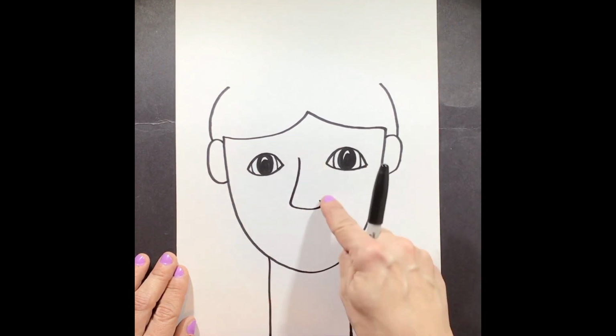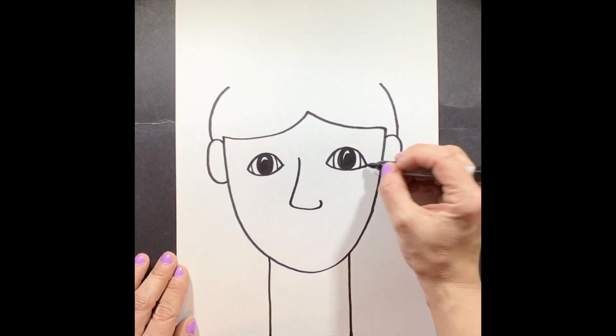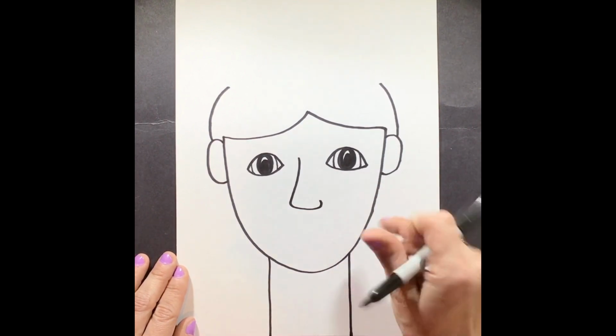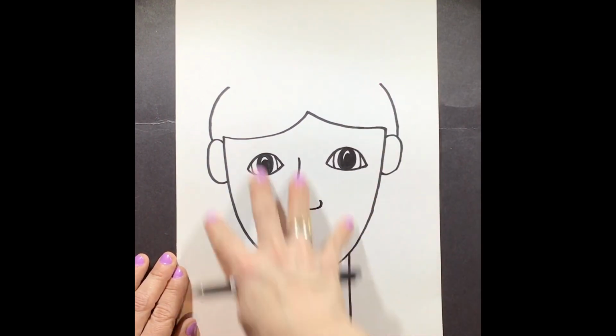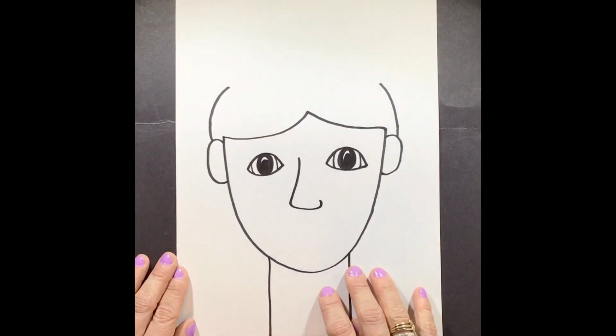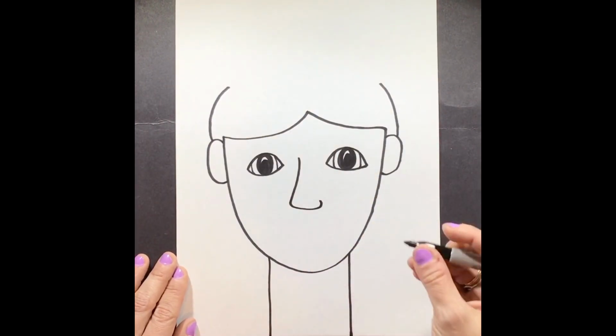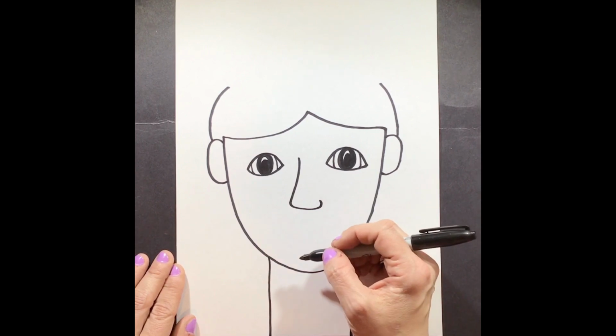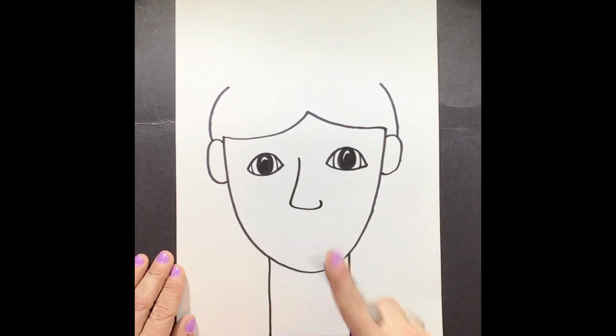Right now we're not getting too detailed with our eyes and our facial features. Our main focus is that this is a collage combining a drawing and mixed media things added to it. So we don't really need to focus too much on the details of the face right now. Just make sure that we're putting them in the correct spot.